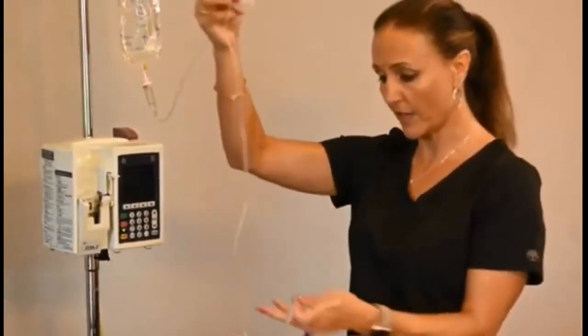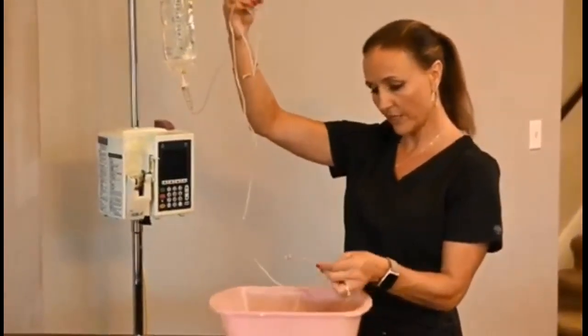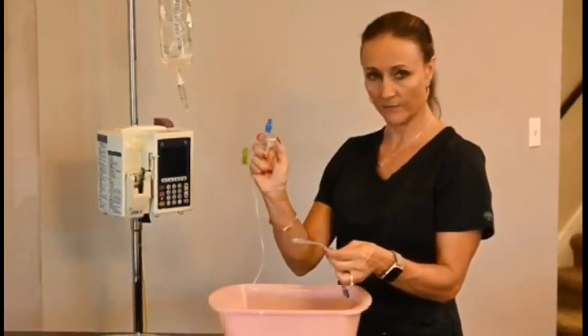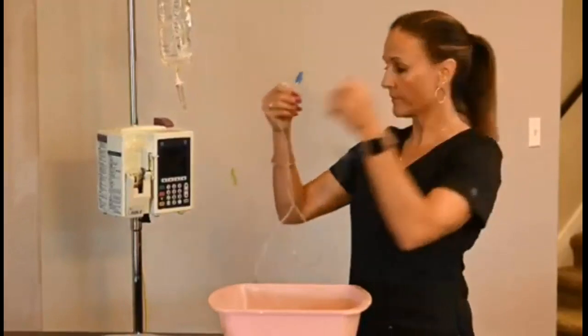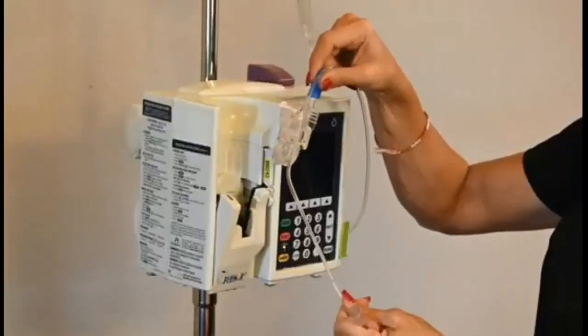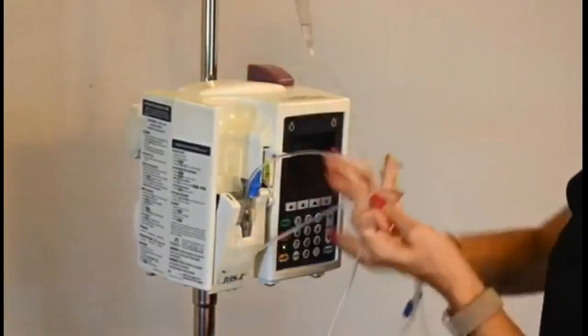Once it's plugged, I follow this all the way, and I make sure I have no bubbles, and then it starts to drip out. Then I'm going to go ahead and clamp and put my lid back on because I need to keep this sterile. Then what I can do is I'm going to come to my pump, and then I will just insert the cartridge into the pump.